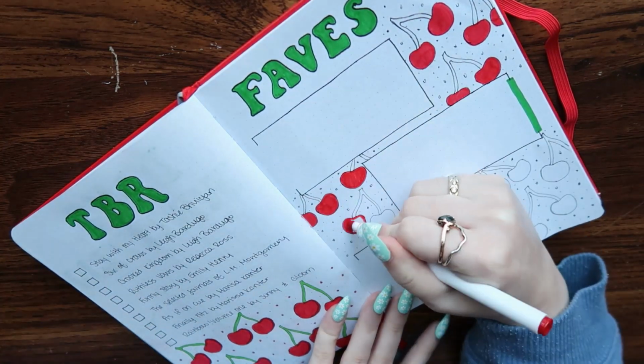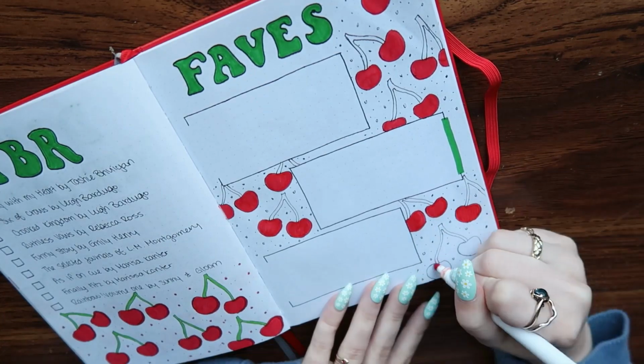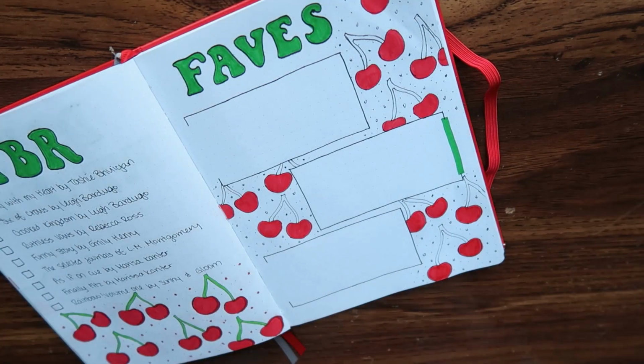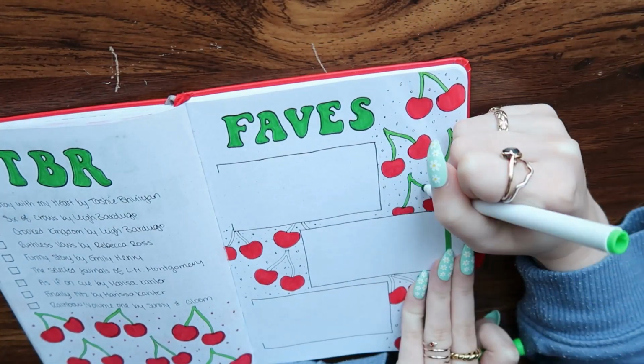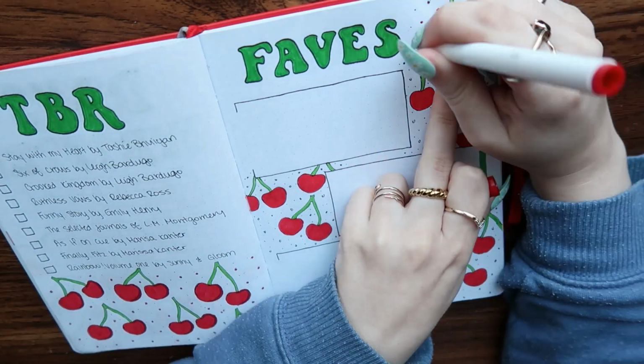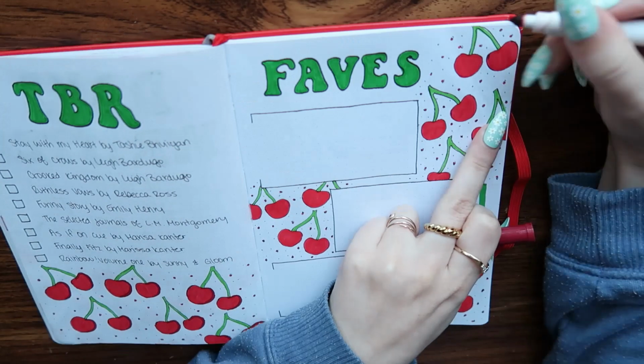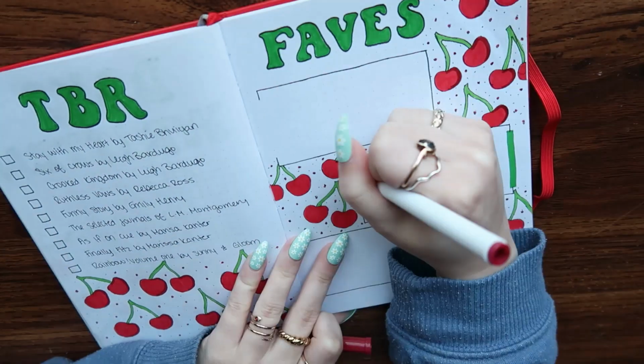But as for music, obviously Taylor Swift released The Tortured Poets Department, so that's pretty much all I've been listening to recently, and some favorites off of that are The Black Dog, I Can Do It With a Broken Heart, and The Smallest Man Who Ever Lived. But yeah, I love how this spread turned out. I think it's super adorable, and I cannot wait to fill it out throughout the month.